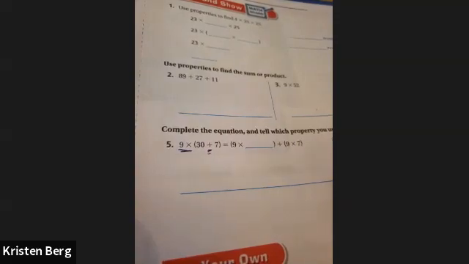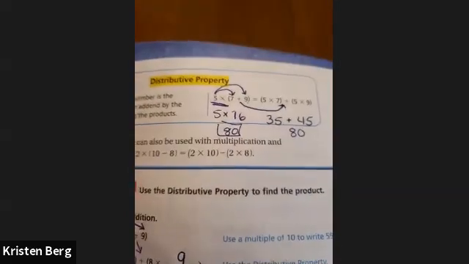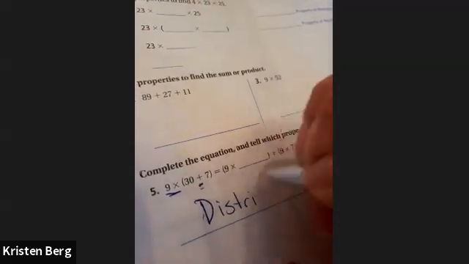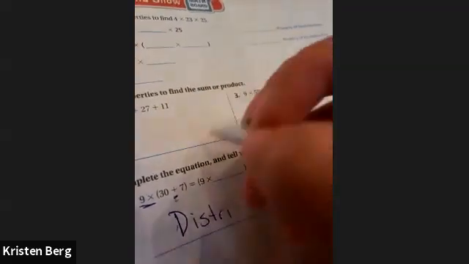Remember, here's the 9 times, here's a plus. So that should be an indication that it is not an associative or commutative of multiplication or addition, because there are 2 separate things here. When there are 2 separate signs, the only one that has 2 separate signs is the distributive. So this should be a hint to you that this is the distributive property. So I'm just going to write that down. This is the distributive property because it wants you to complete the equation, then tell which property it is.